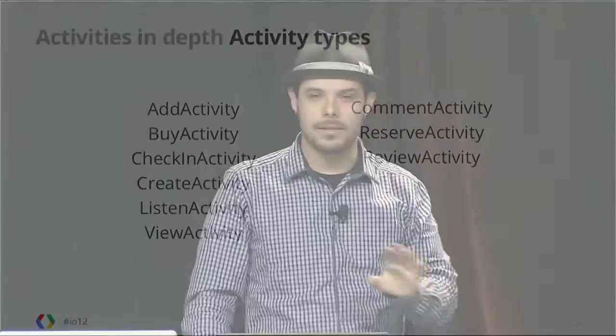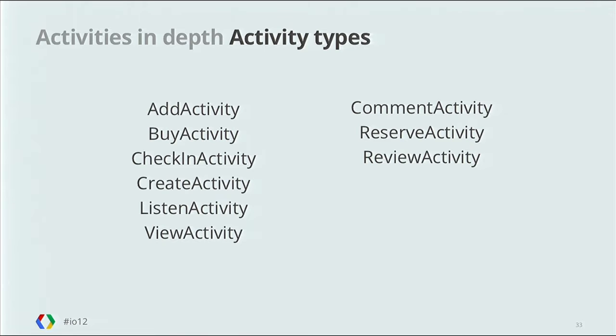Yeah? And for the time being, you can use one of the generic verbs, such as add activity. When something else doesn't fit, add activity is a good one. For all sorts of creations, create activity is a good one. Right? But if you can be specific, like a purchase, use the buy activity. And if there's an activity that you think is going to be common but is not on this list, let us know. We have an issue tracker that's linked off the documentation.